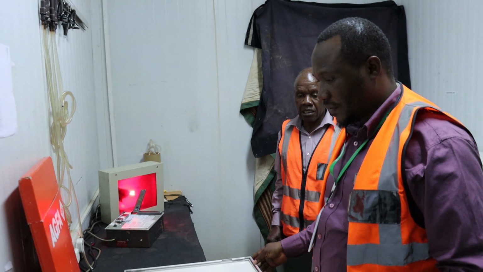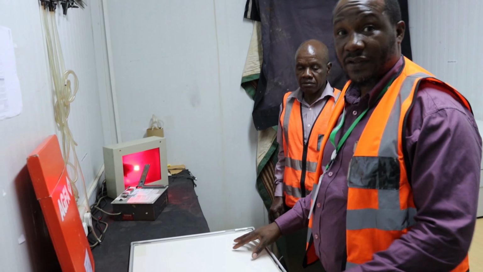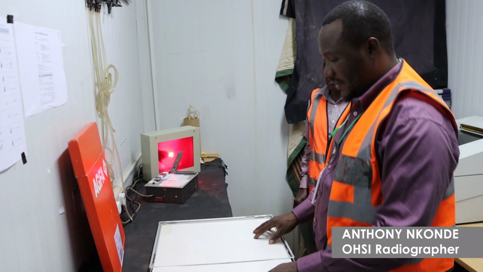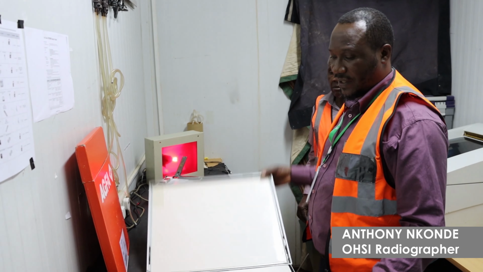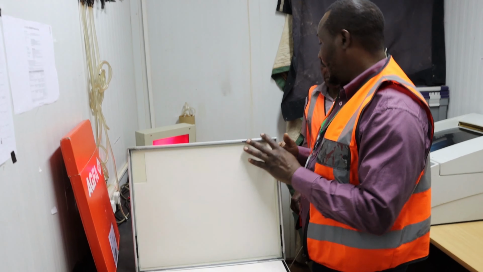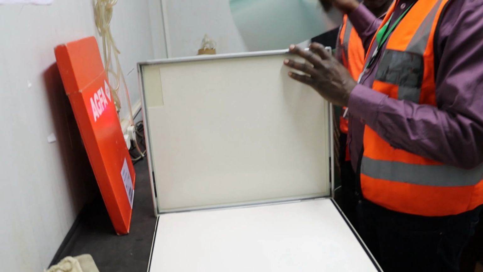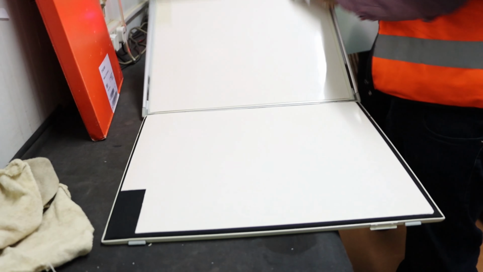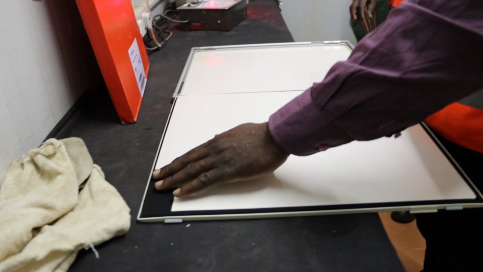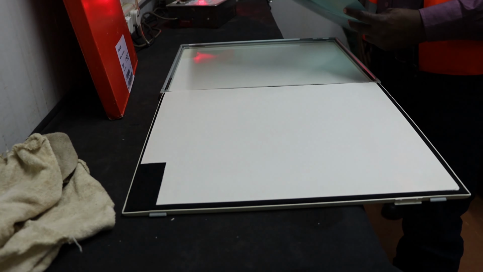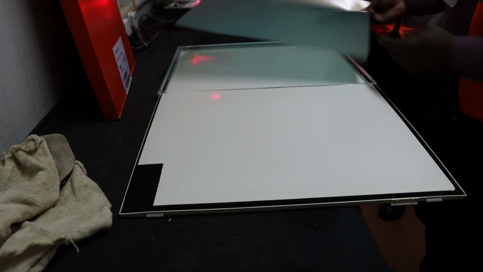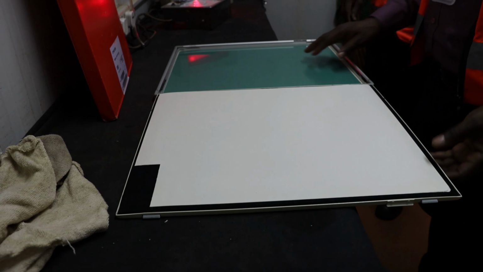We have what we call intensifying screens. When we're doing the X-rays, they glow. They help to put the image on the film. Then we have this space here, which we use for printing the name on the X-ray film. So the film will be loaded like this, between these two pads.